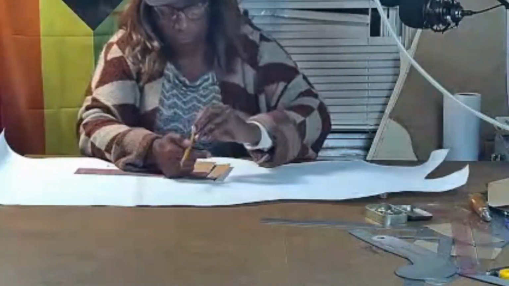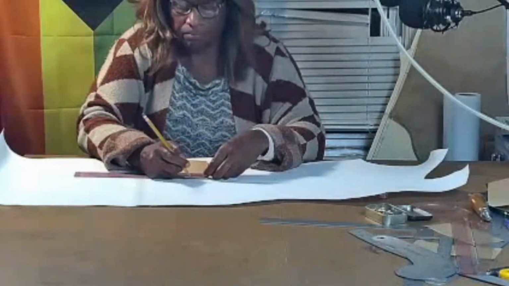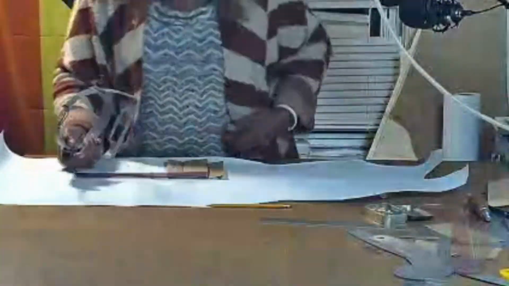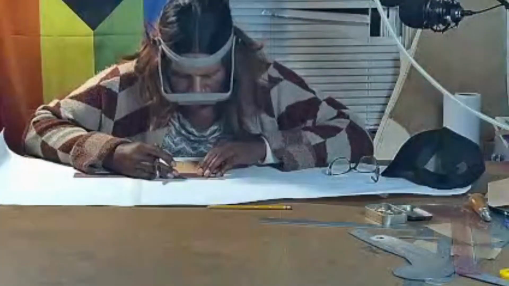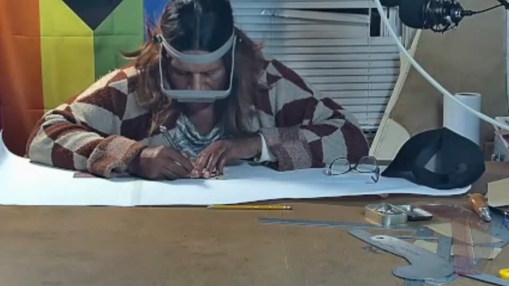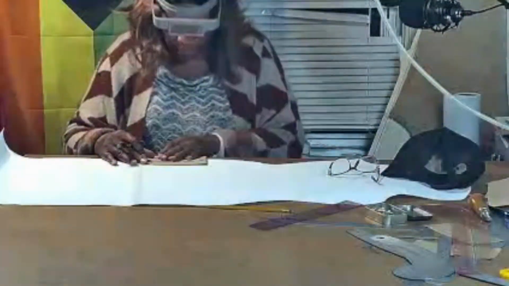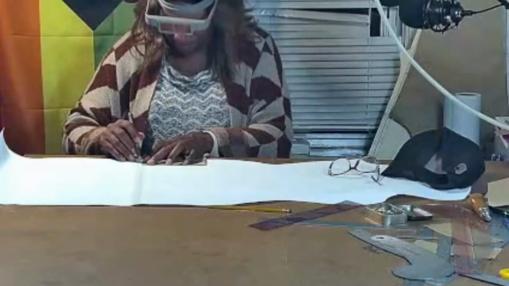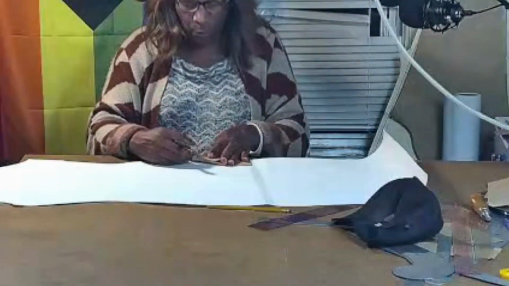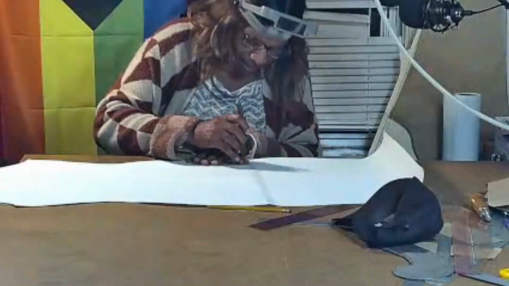Right now I'm positioning the pockets where I want the pockets to be. Because if you remember the gray one, I put it way too close to the side, and I ended up sewing one of the pockets into the seam allowance, into the side hem. What I'm going to do with that gray one is take it apart because it's a perfectly good dress.